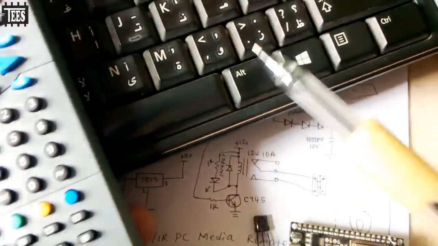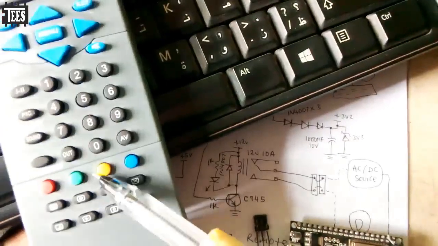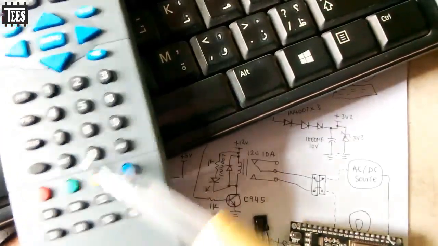So if you press the space bar, it's going to pause or play your media. I mapped it to this green button. If I press this, it's going to play and pause.